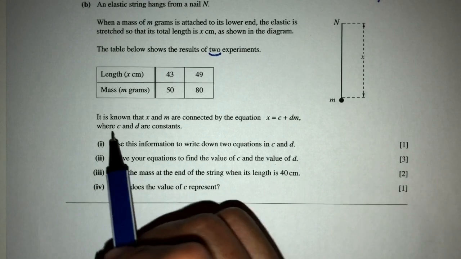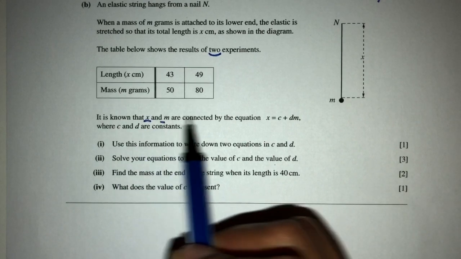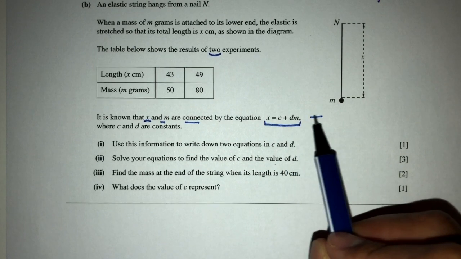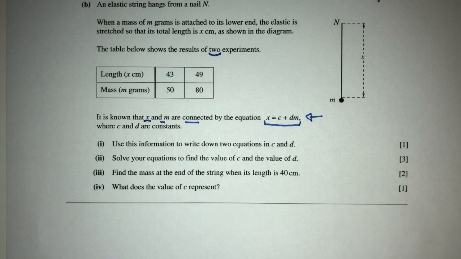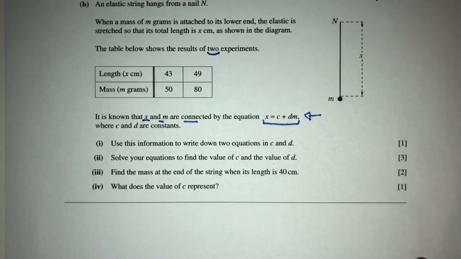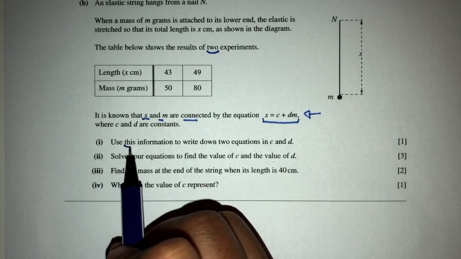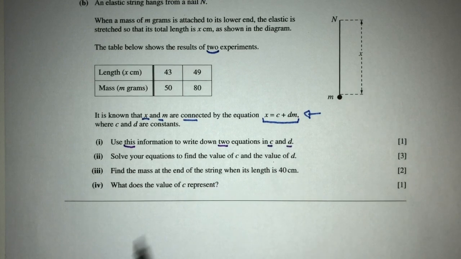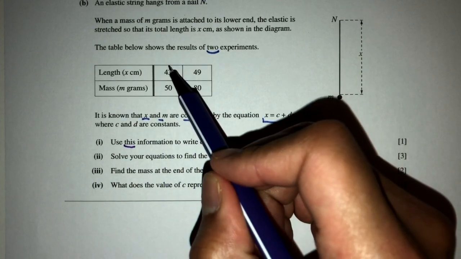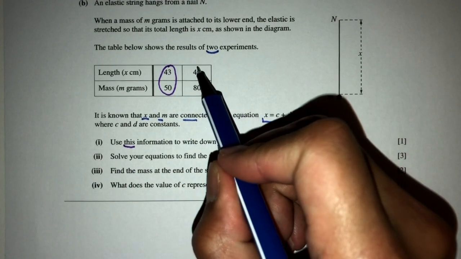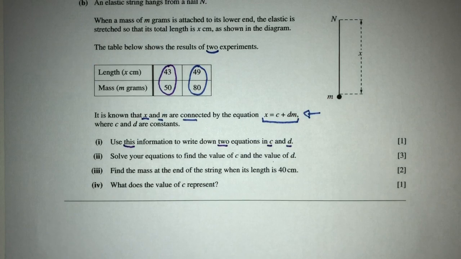Now, moving on, it is known that X and M are connected by this equation. That is a very good thing. They have given you the equation by which the value of X and M are connected. Now, part 1, we have to use this information to write down 2 equations in C and D. So I have to use these 2 sets of information to find 2 equations.